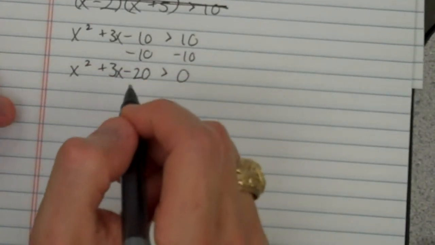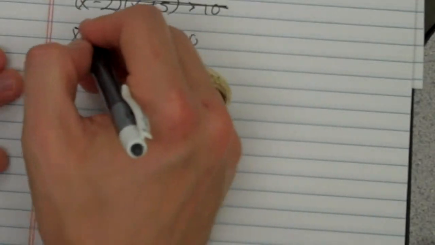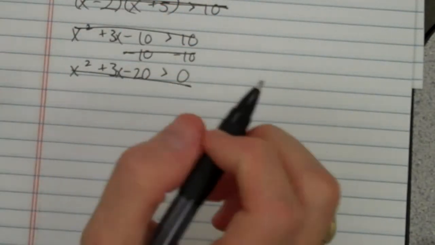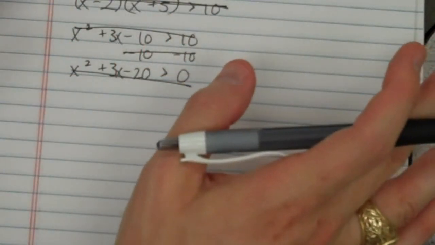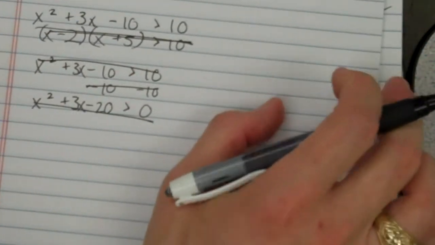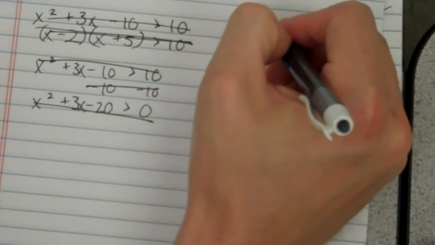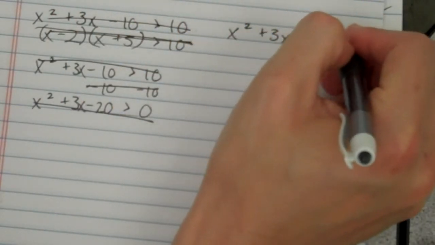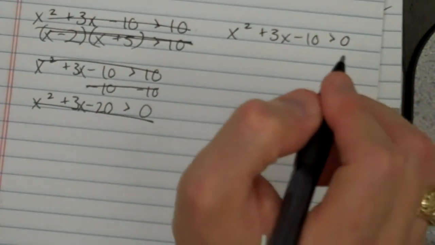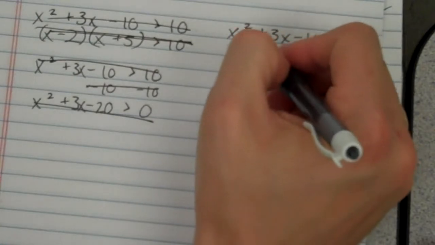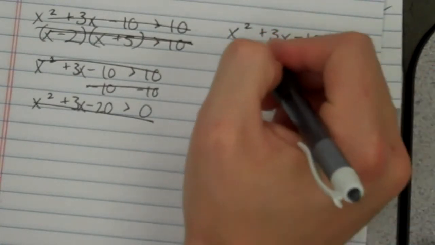Hold on. If you're writing in your paper, some of you I know get really angry, and when I have to erase something or change it, you get really freaked out because you have to rewrite everything. Calm down. You can just scratch through it. That's okay. Just for the sake of this problem, it is x squared plus 3x minus 10 is greater than 0. Okay? So, let's start off by saying that we can factor it out.